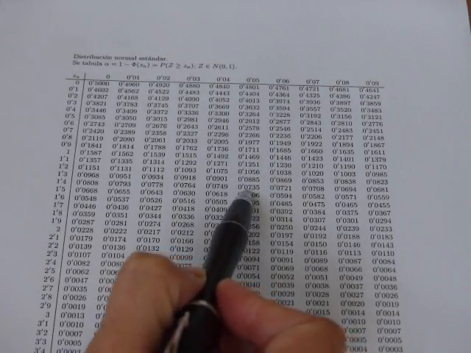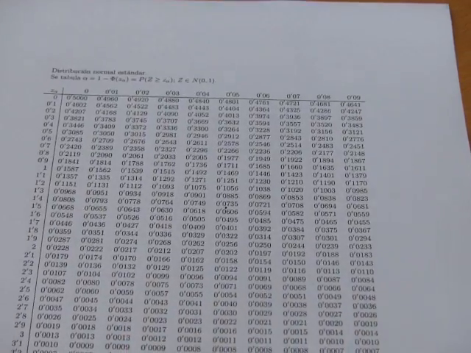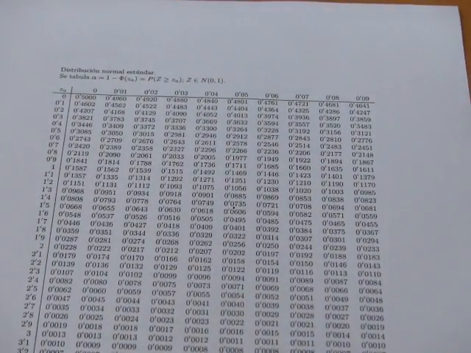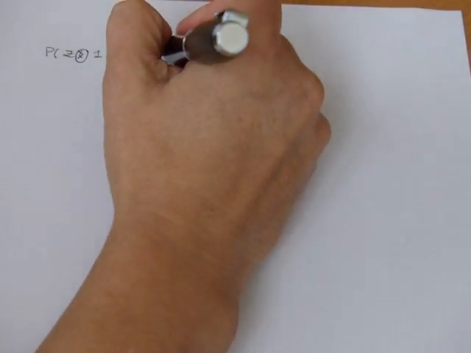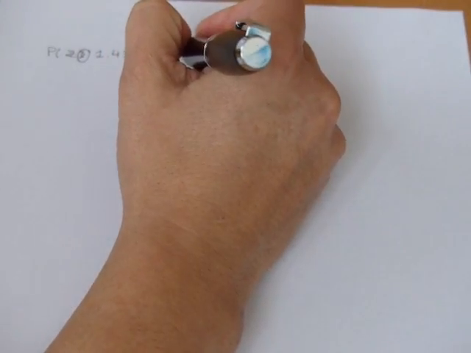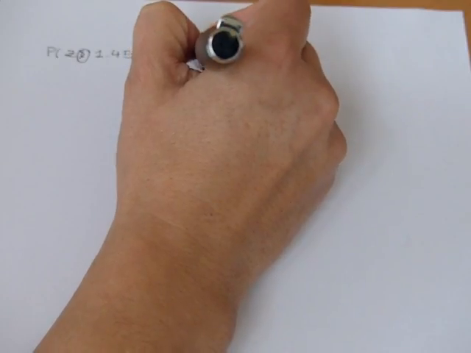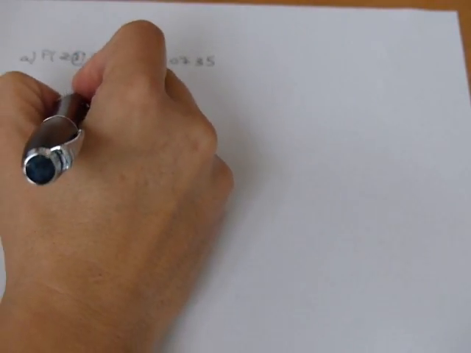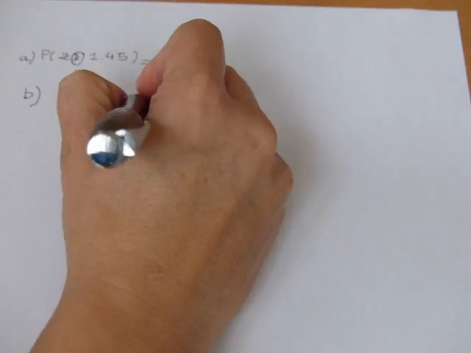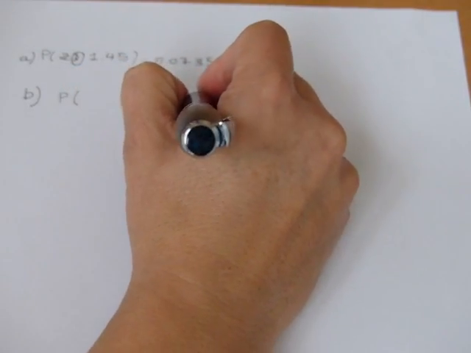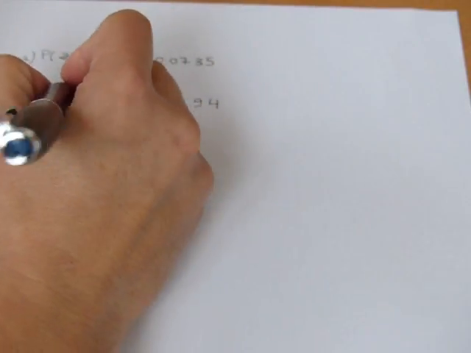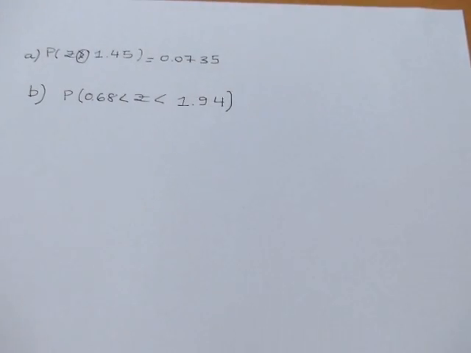So that would be 0.0735 as the result. You search directly on this, so that would be 0.0735 for this exercise. Now in part B of this exercise, we are asked to calculate the probability in a normal 0,1 between two numbers, which are 1.94 and 0.68. So how are we going to do this?